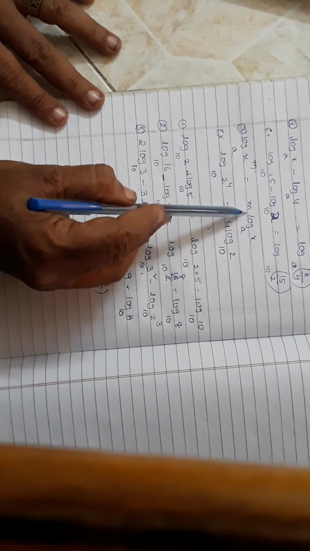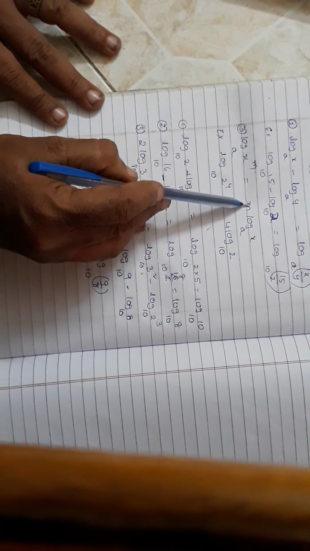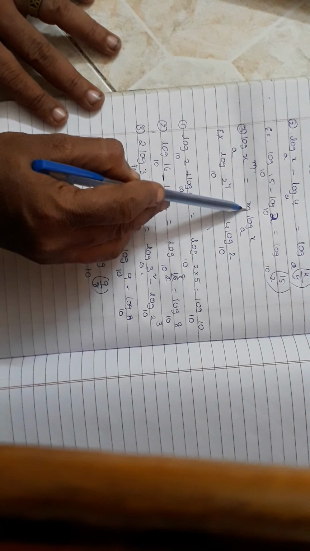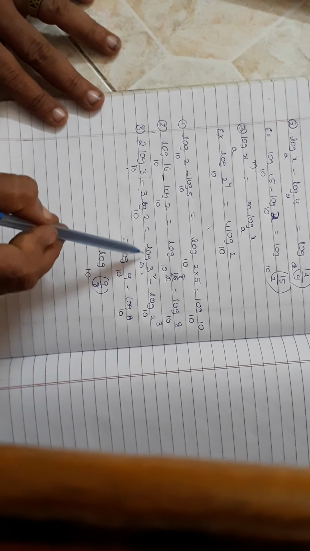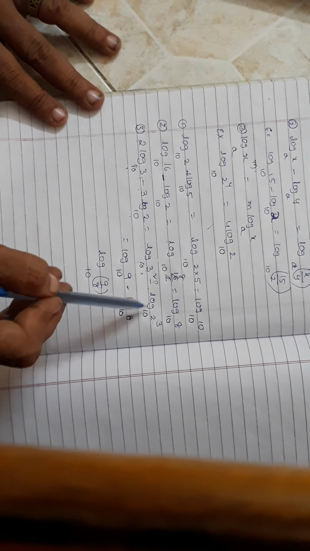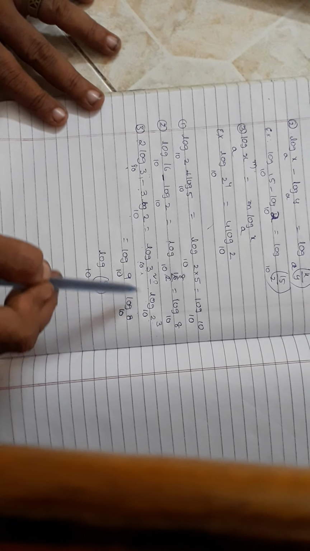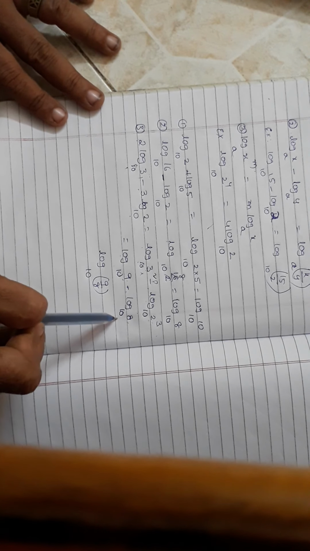Log x power m is equal to m log x base a. Means the exponent will be occupying the place of the coefficient, or the coefficient will be occupying the place of the exponent. So here 2 log 3 base 10 was written as log 3 square base 10, and 3 log 2 was written as log 2 cube base 10, and 3 square is equal to 9, therefore log 9 base 10 minus log 8 base 10.